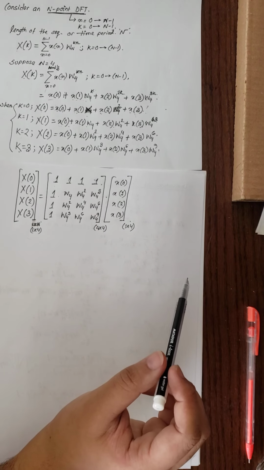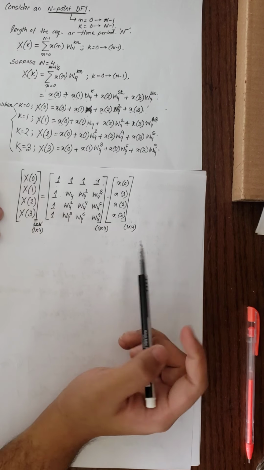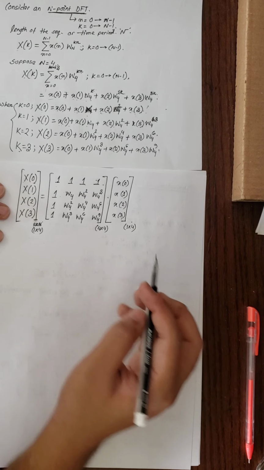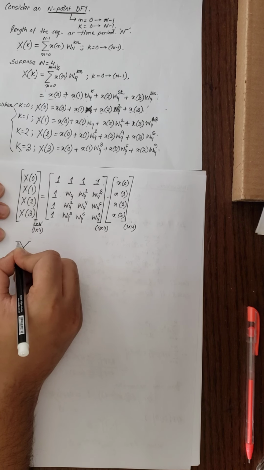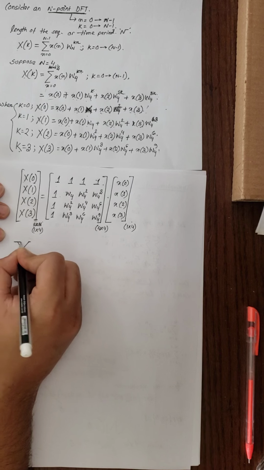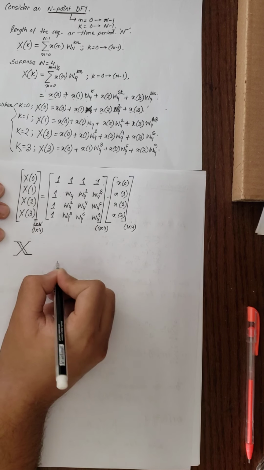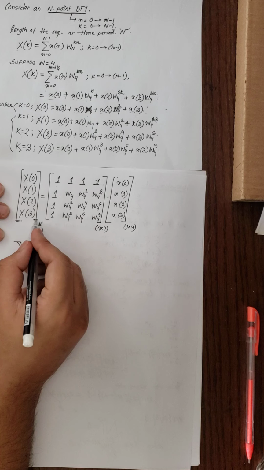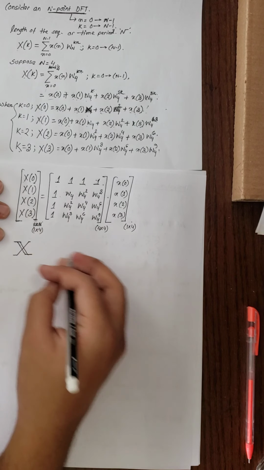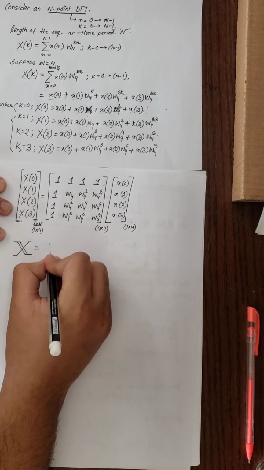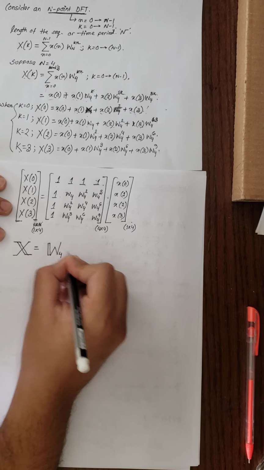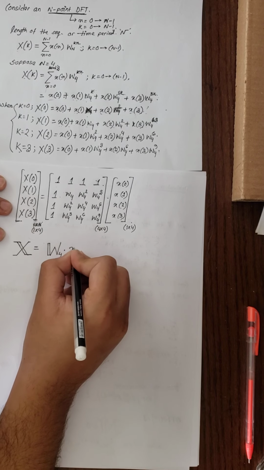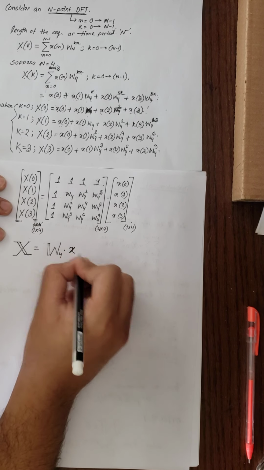Now, as a matter of simplification, these vectors can be written as x, being the column vector in the left hand side, is equal to W4 times x.